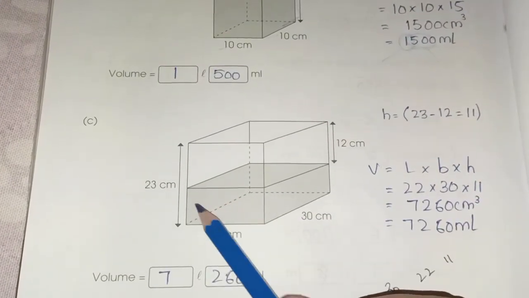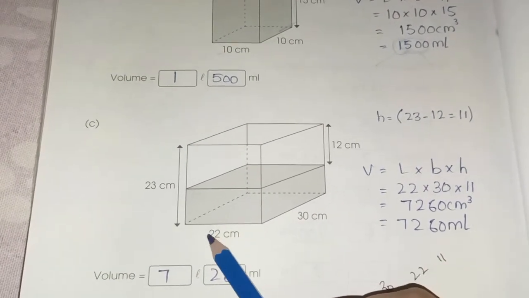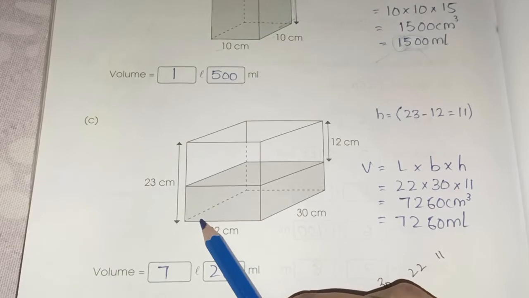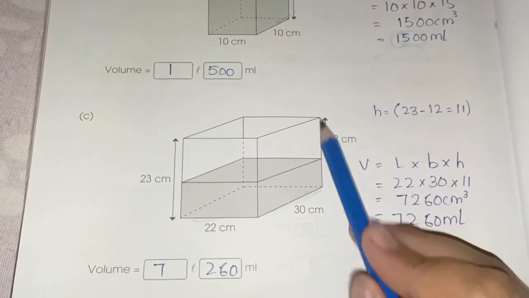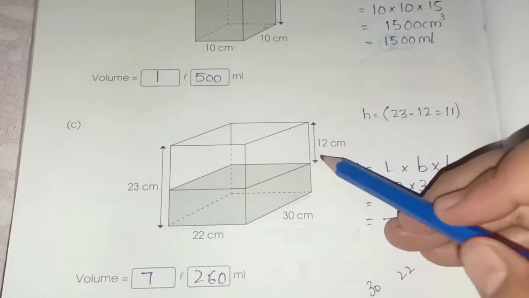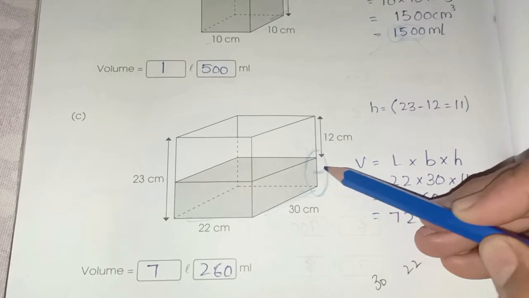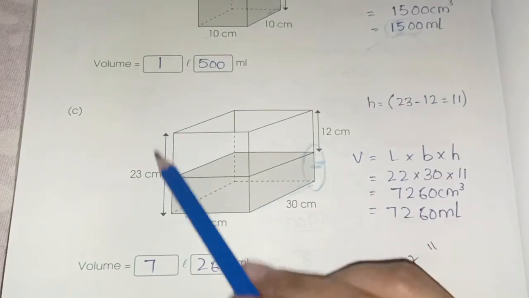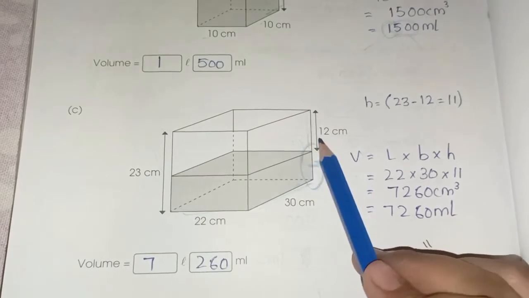Now here we have length, breadth and height. We have to find the height, but we are just measuring the liquid, so it means we have to find this side, this height. The total height of the tank is 23 and the empty side is 12.